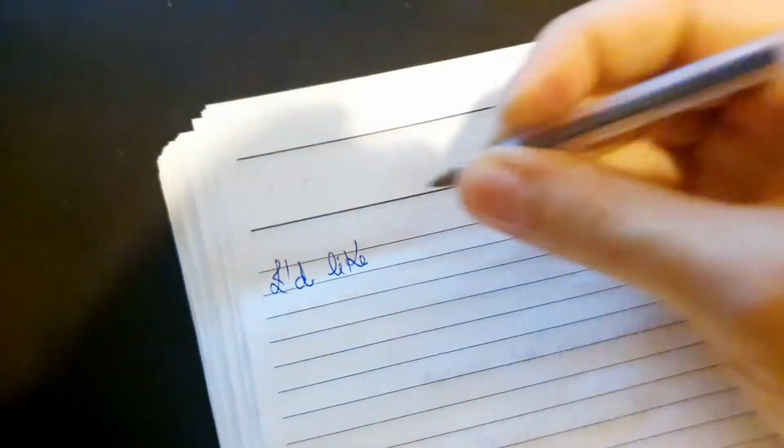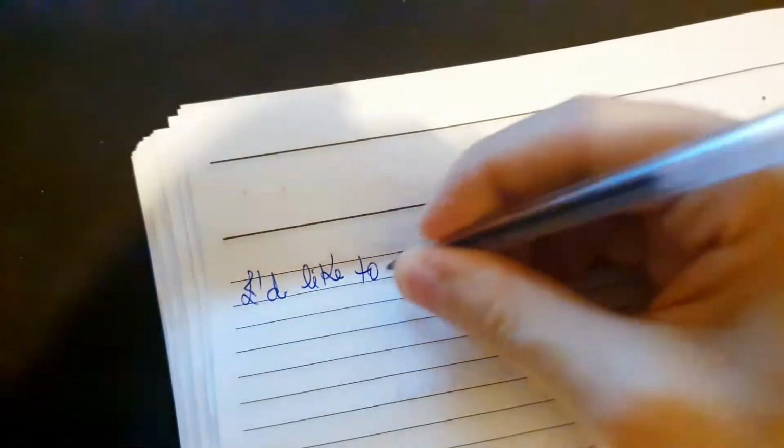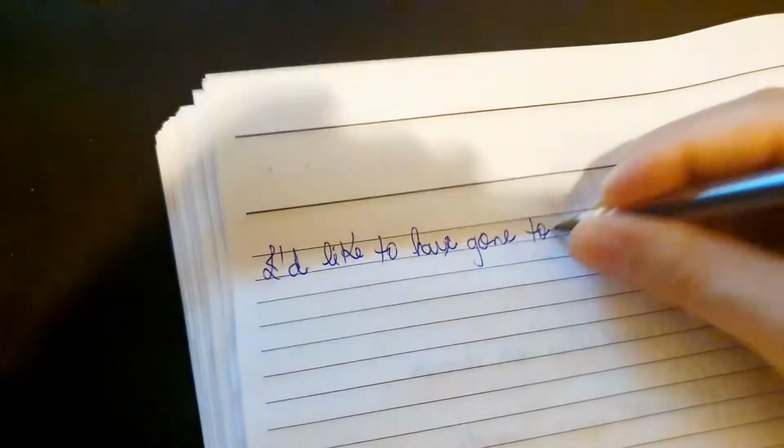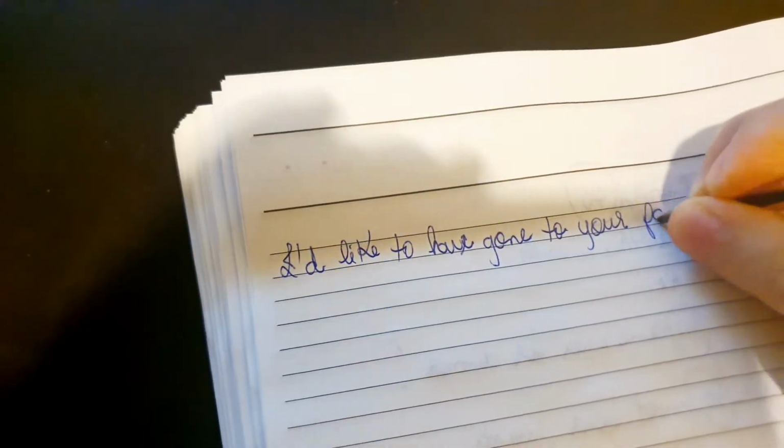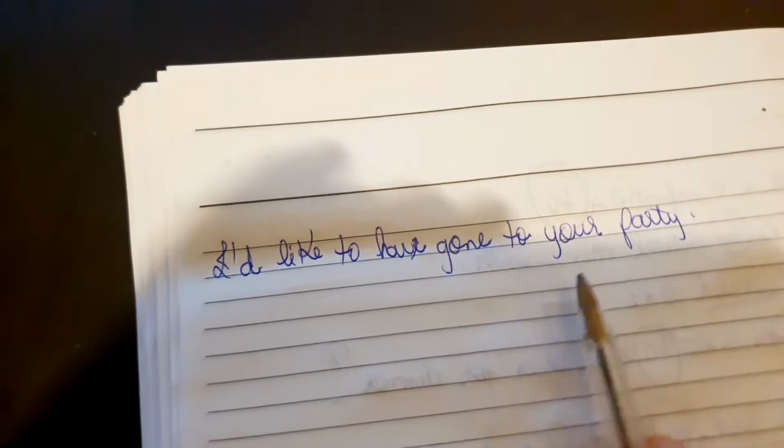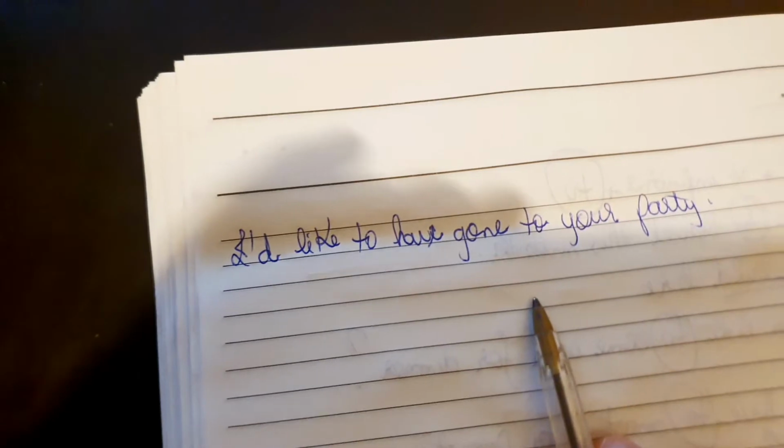So that's what it means, okay? Another example, when you say, I'd like to have gone to your party. Yes, I'd like to have gone to your party. You invited me to a party.